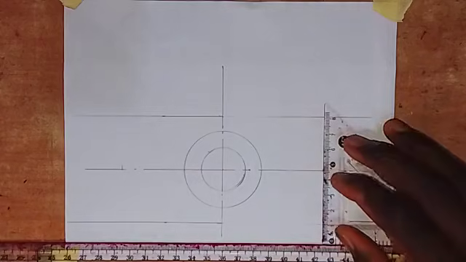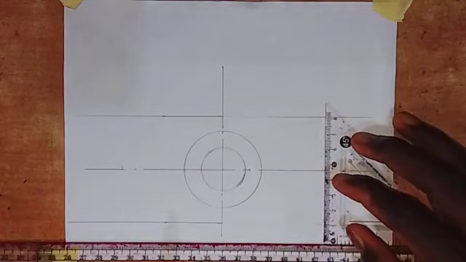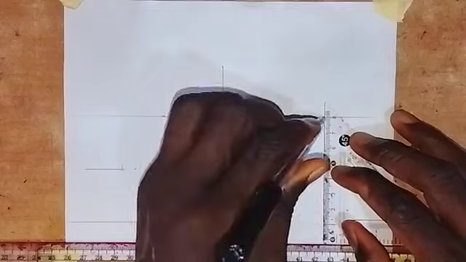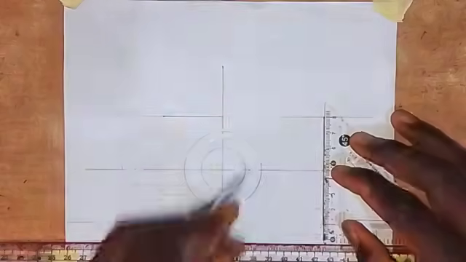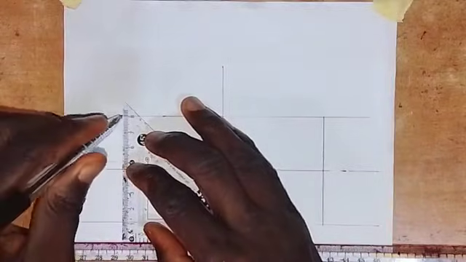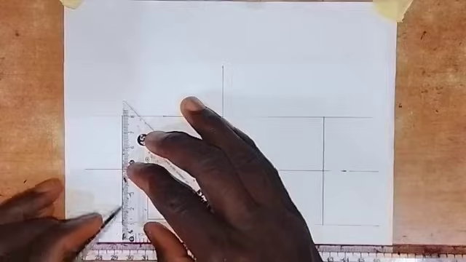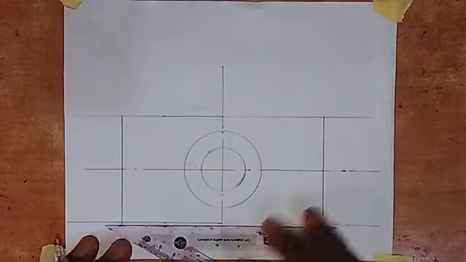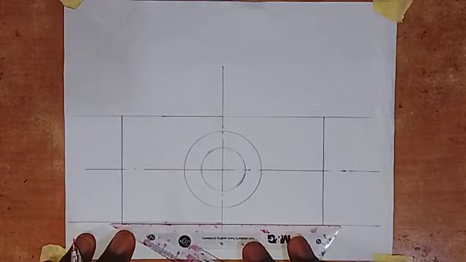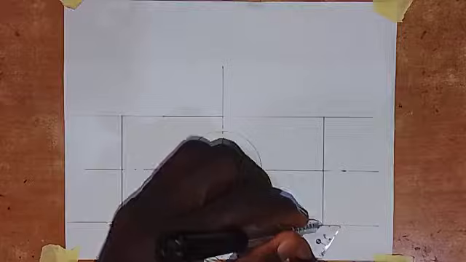So at this point, we draw a vertical line, like this. Make it a thick line at once, and on this side also we draw a vertical line from here to here. We have to make this line a thick line as we see it on the given object.